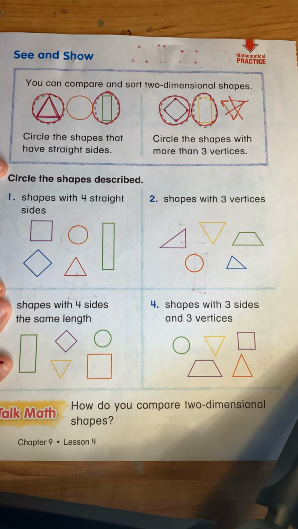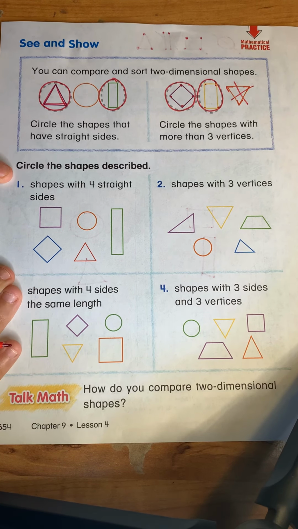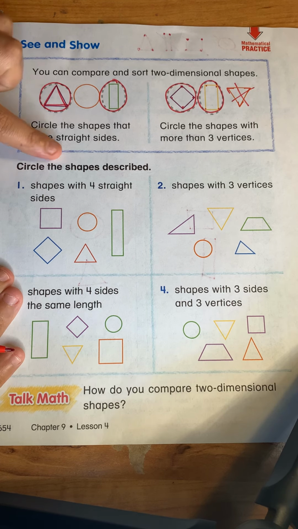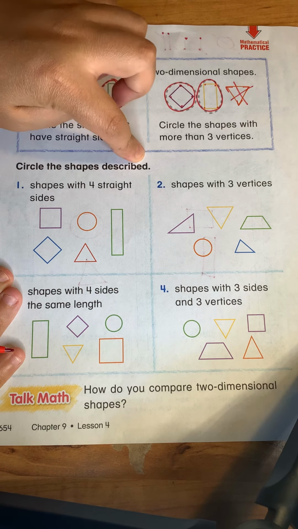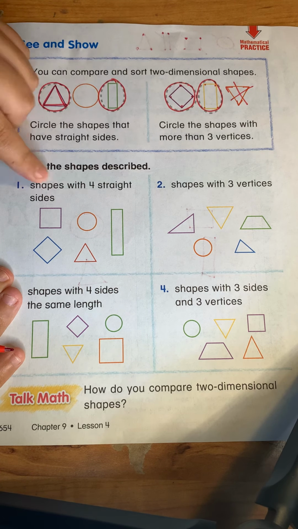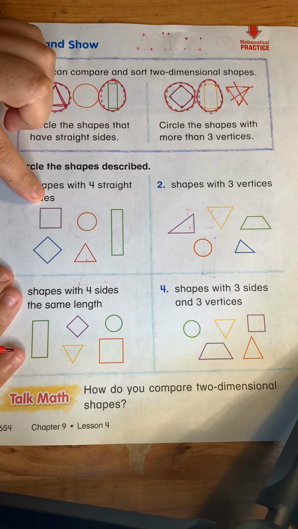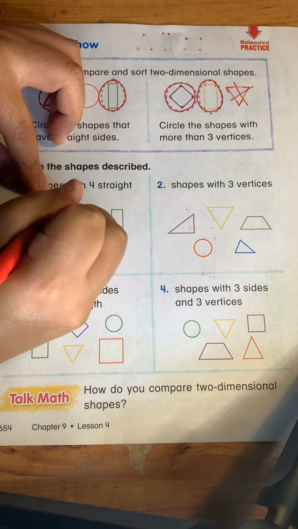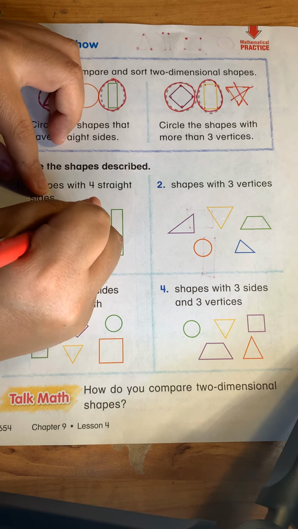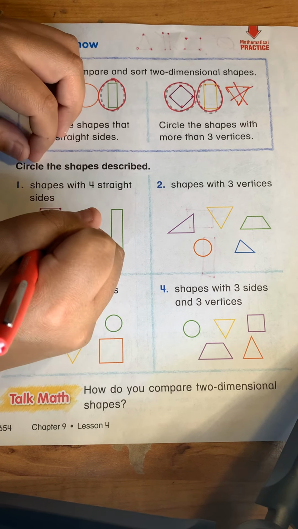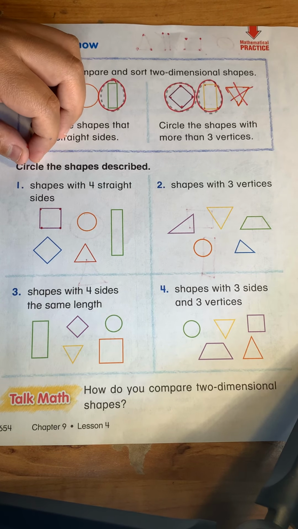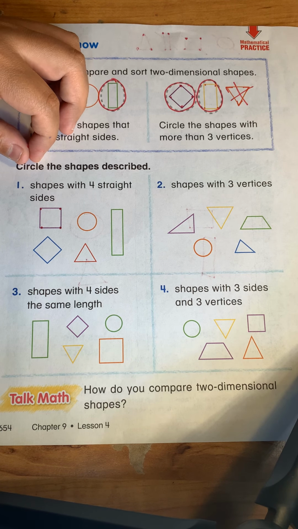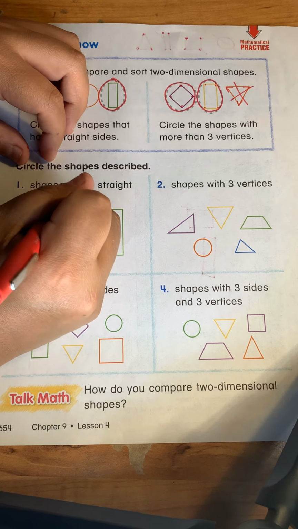Okay. Now let's look at number 1 down here. And the instructions tell us to circle the shapes described. So it tells us shapes with 4 straight sides. Okay, let's count. Ready? 1 side, 2 side, 3 side, 4 side. Does that one have 4 straight sides? Yes. So we are going to circle it.